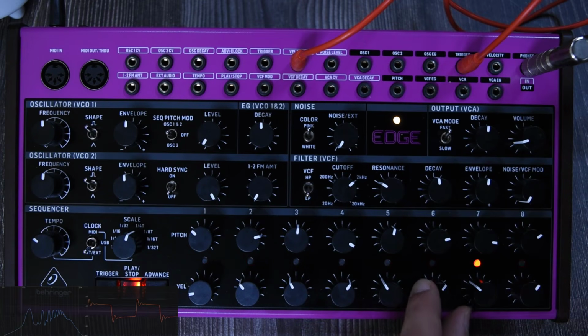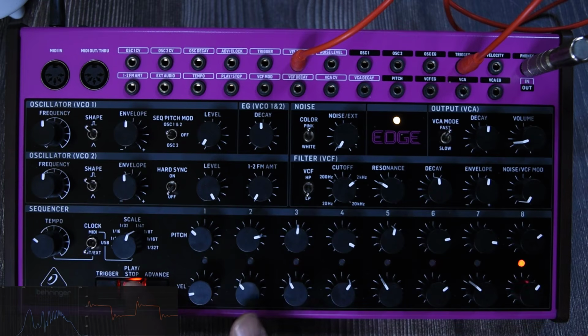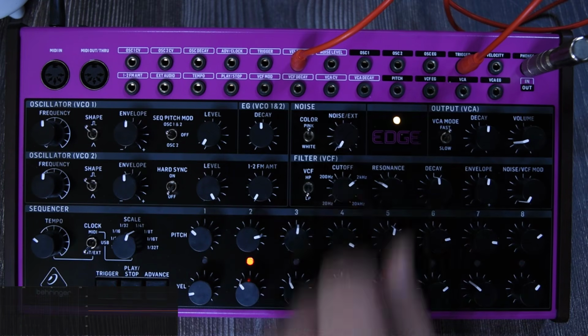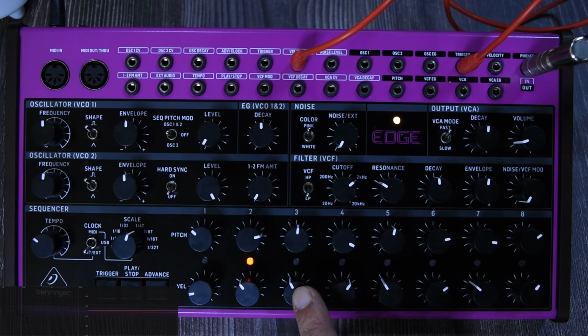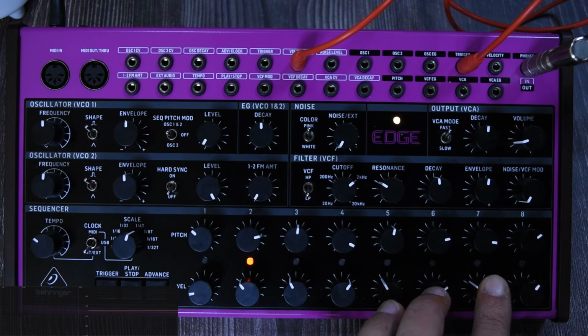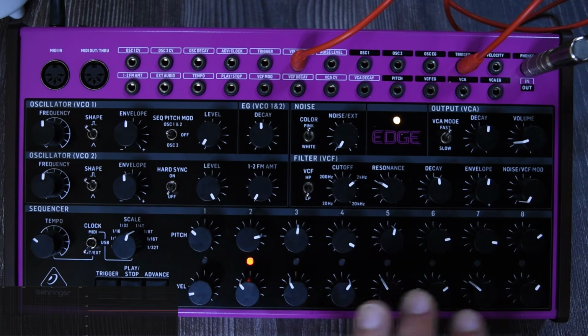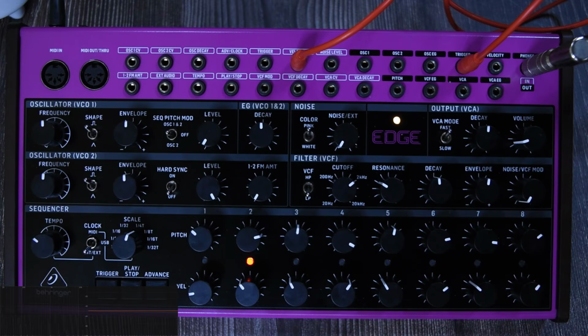So the main idea now is that this whole section is completely free. We disconnected everything. Disconnected the velocity knobs from the main amp. So now we can connect something else and use these knobs to maybe modulate the pitch or maybe modulate the VCF. And I'm going to be doing just that. Since now we have these knobs free, I can use them to do whatever I want.